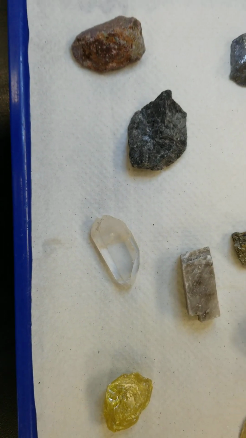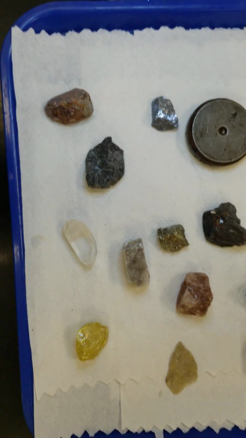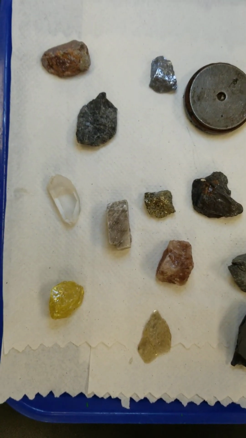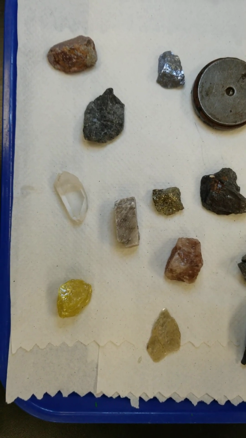So that's it for minerals. We could go in depth on them, but that's all I want to cover today. Next, we'll be looking at rocks and the rock cycle.